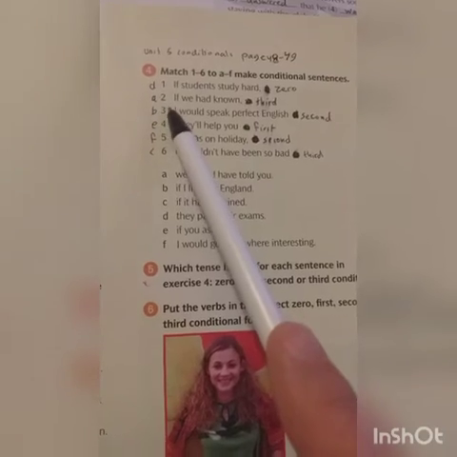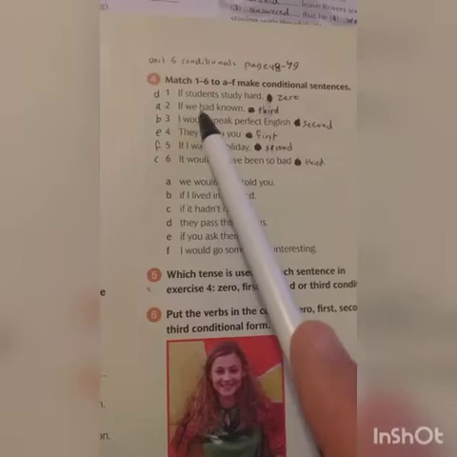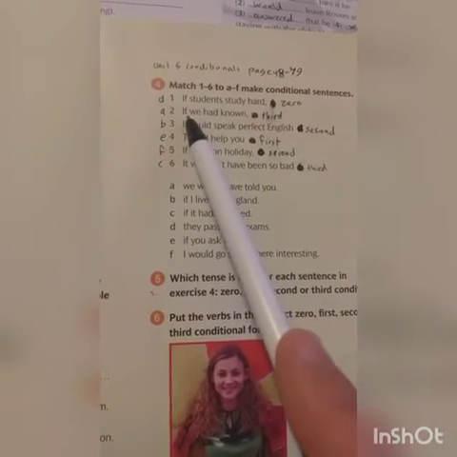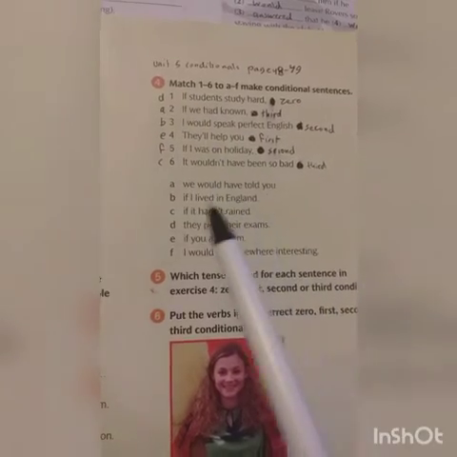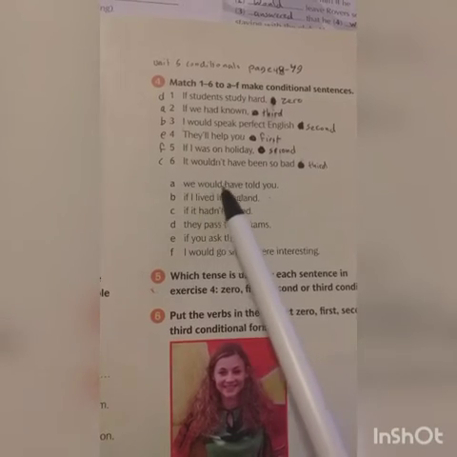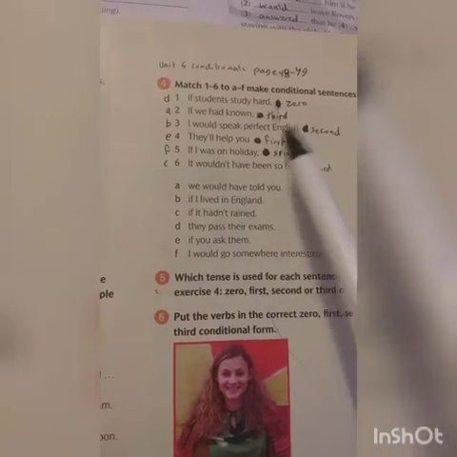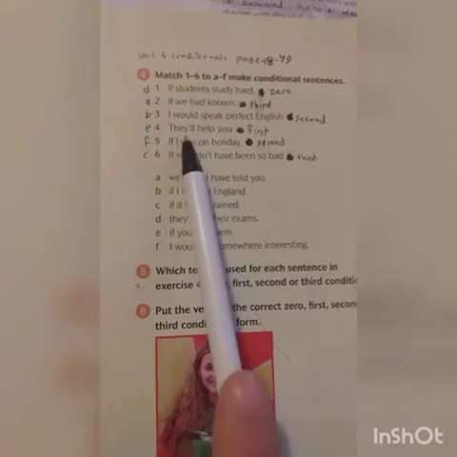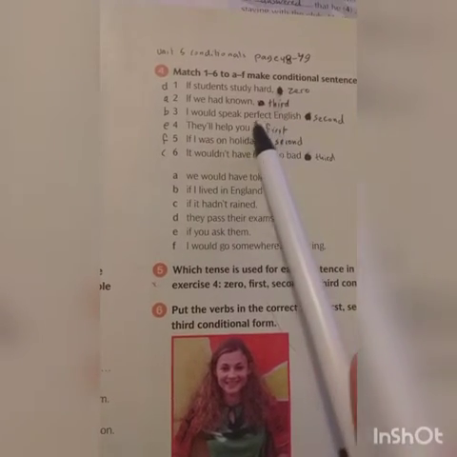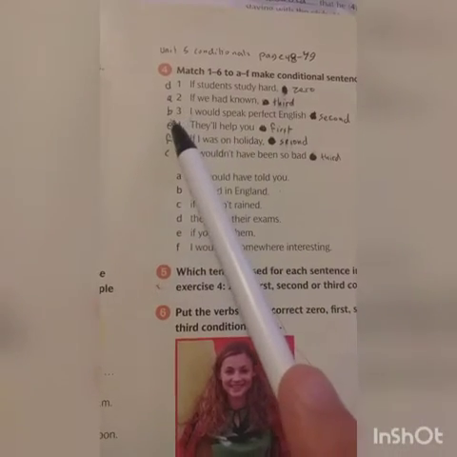And now, number 2. If we had known, and this is the third conditional, because we had the past perfect tense with the if clause. The answer is A. We would have told you. And we have used would have plus the past participle in the result clause. Number 3. I would speak perfect English, and this is the second conditional because we have would and the infinitive in the result clause. The answer is B.